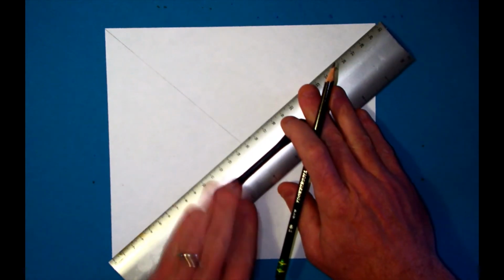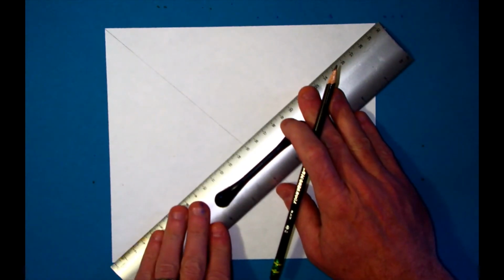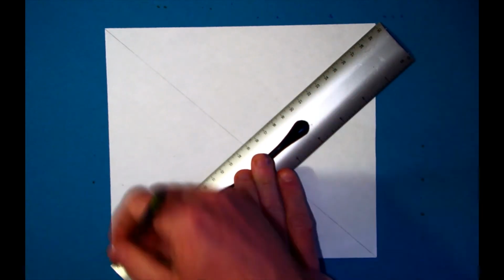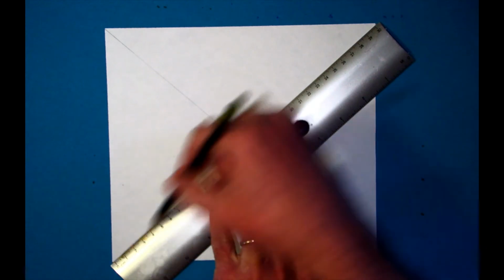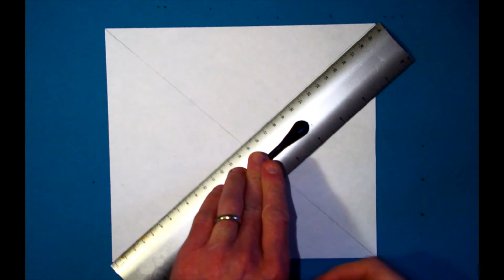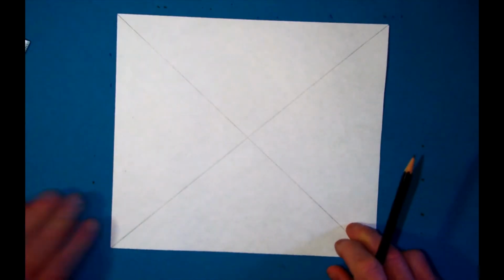When using a ruler, I think it's important to say this: always hold in the middle of where you're drawing and use the top of the ruler instead of the bottom. When you use the bottom, it tends to push away from you.